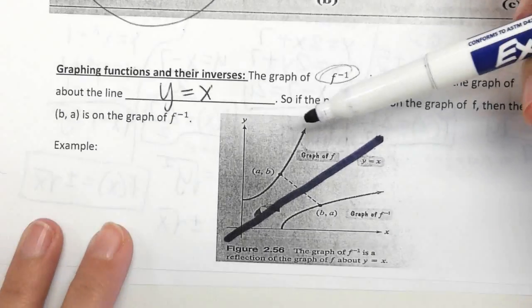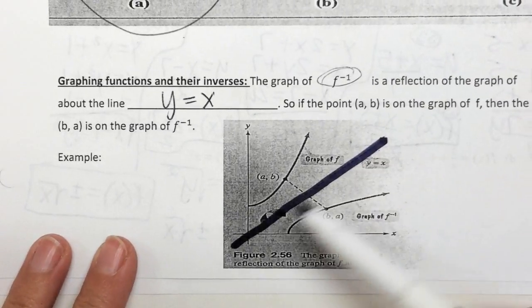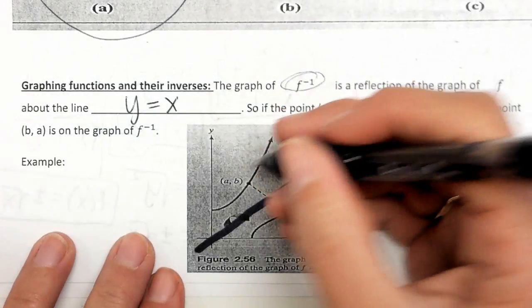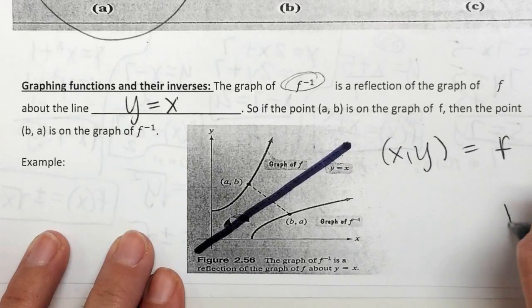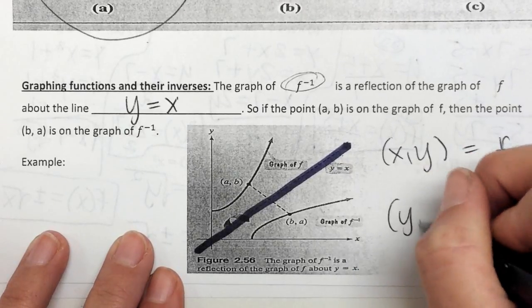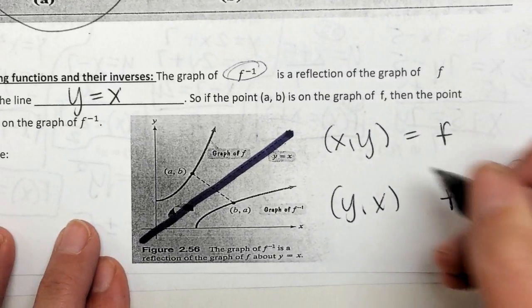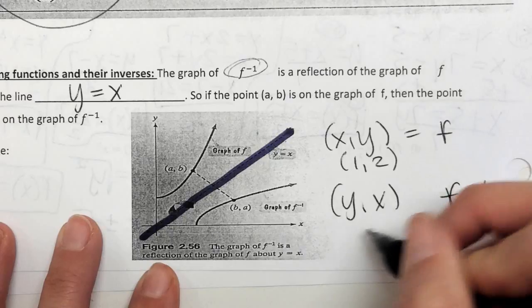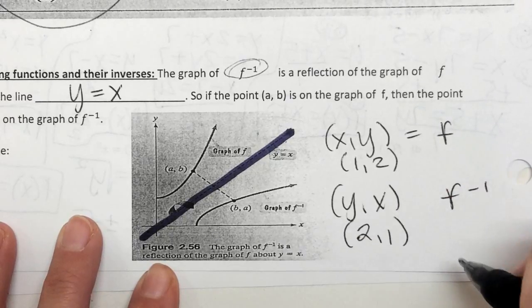So the inverse flips across this line every time. Any point (x, y) on f, for the inverse you just swap your x and y coordinates. So if 1, 2 was on the original function, we would plot what for that point? 2, 1. You just swap them.